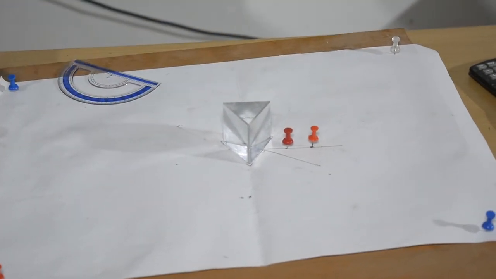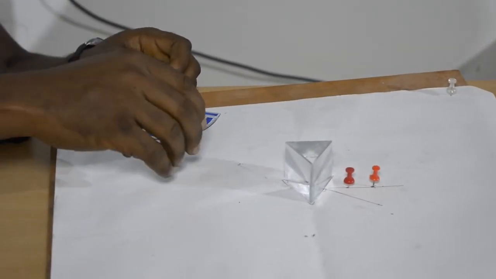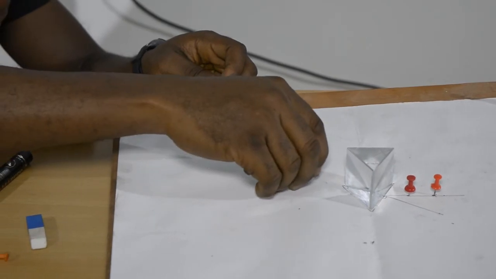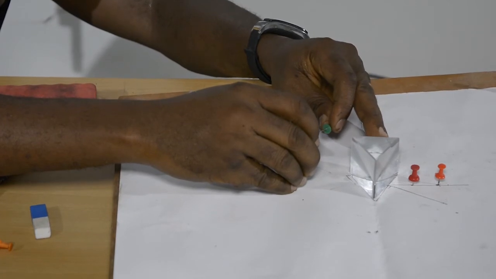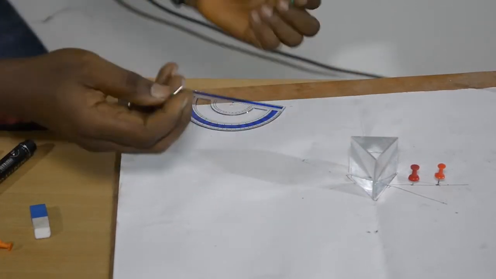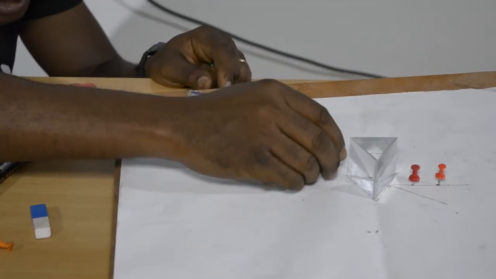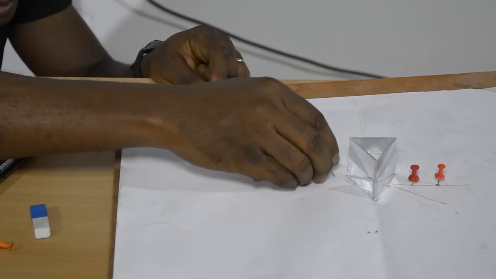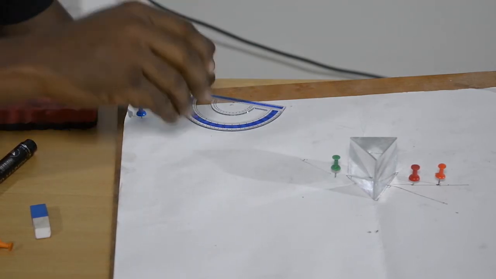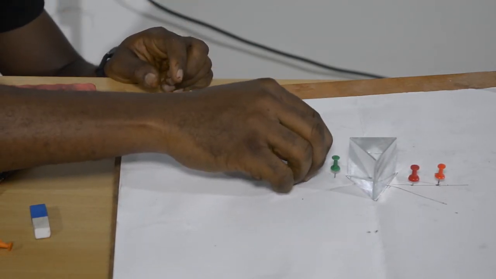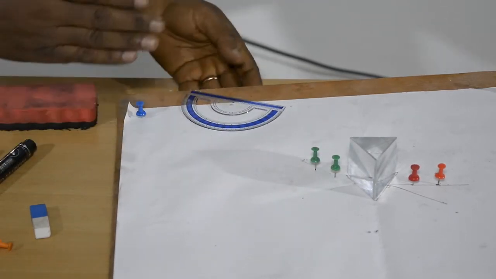So now you put 2 other pins. See, I use the green pins again. So look through there. Yes, that is there again. So we have the same point somewhere there. Yeah, in the first instance my hand shifted the block a little bit. So I have this point and I have this other point. Yeah, so they appear to be in line again here.